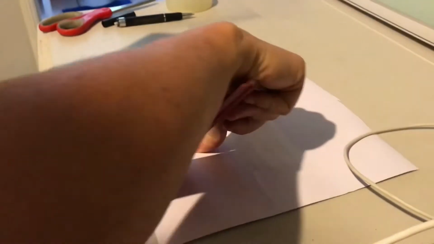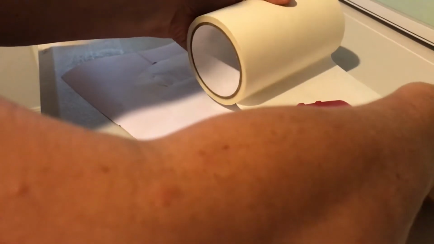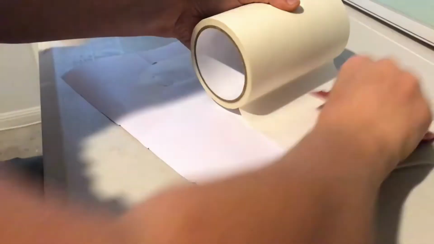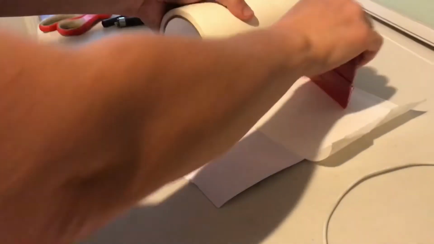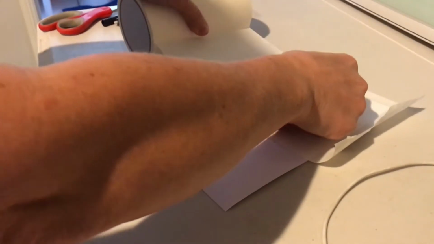So I'm just going to start from one end there. And then I just lay it down, starting from one end, and then just roll, and as you roll, just lay it flat with a little squeegee or big squeegee, whatever you got handy.